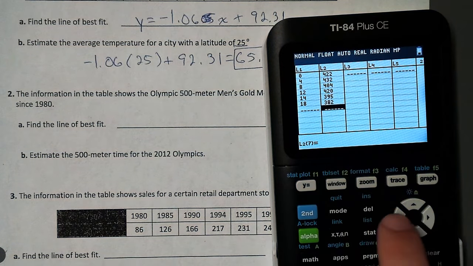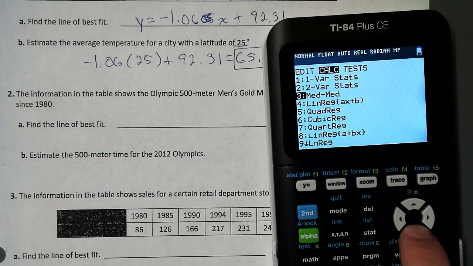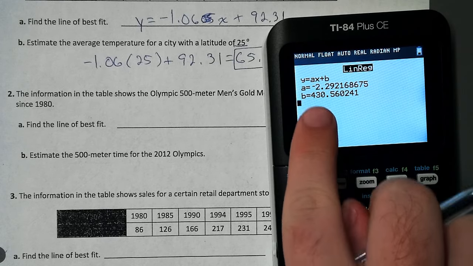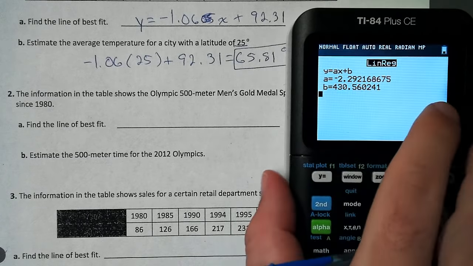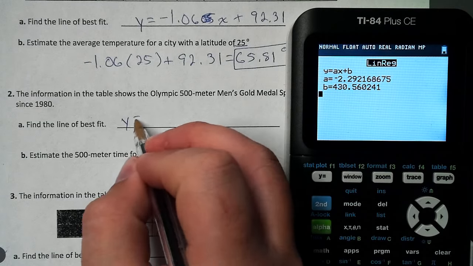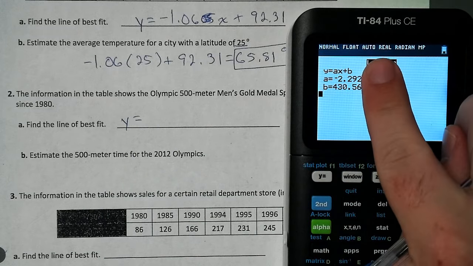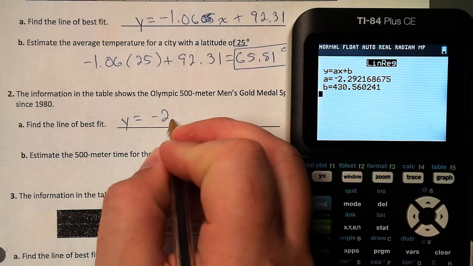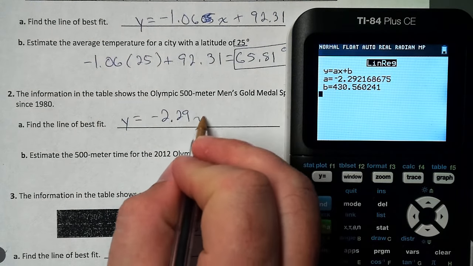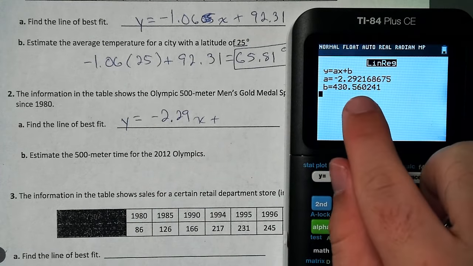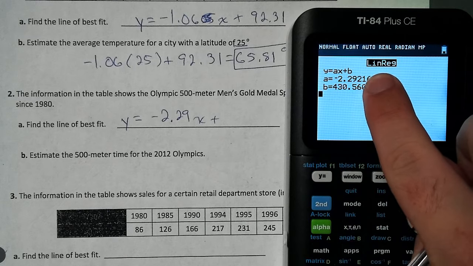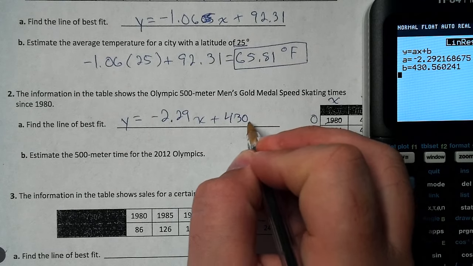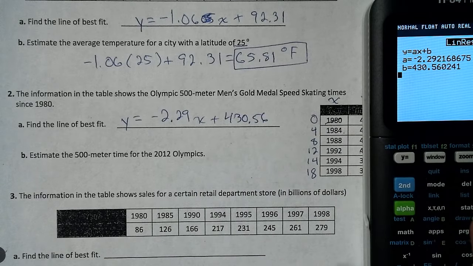So go back to Stat, Calc, go down to Linear Regression, and get down to Calculate. Boom. Y equals AX plus B. This is our line. Y equals, and let's just go 2 spaces. So 29, and that 2 means it's going to stay the same. So negative 2.29 X plus 430.56. So let's just estimate it as 0.56.